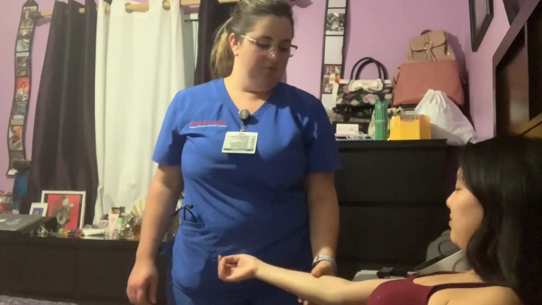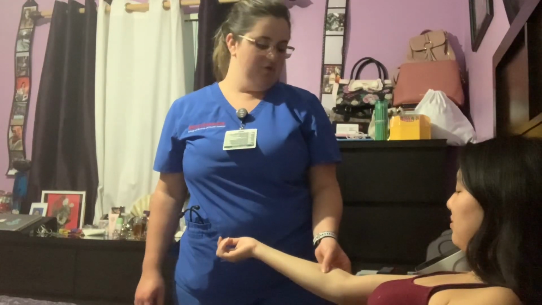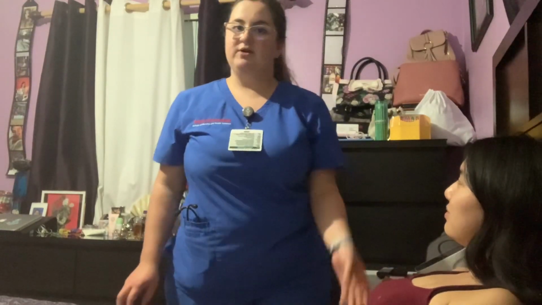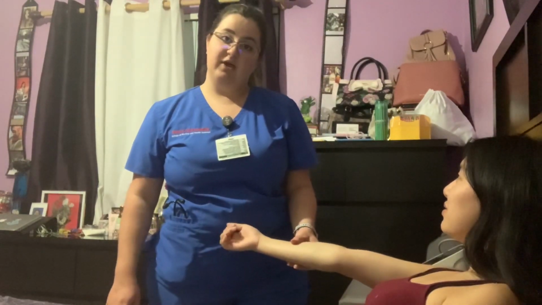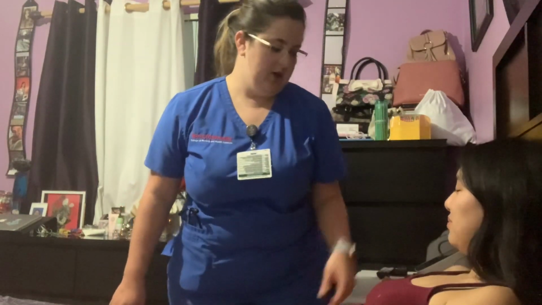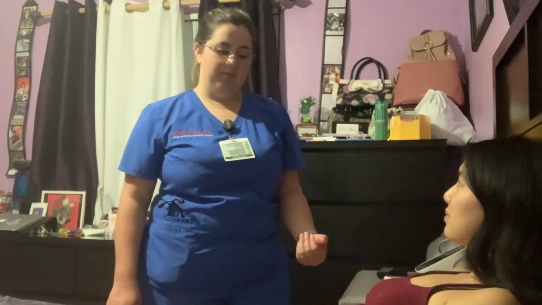So you're looking at the patient's skin. You can be observing if they have an IV. Now this patient does not have an IV, but if they had an IV placed, you're going to be assessing for any signs of infiltration, which will be any purulent draining. You're going to also be observing to make sure that this is not bleeding and assess for patency.